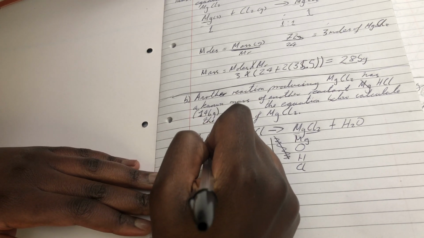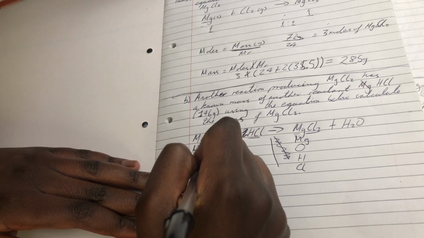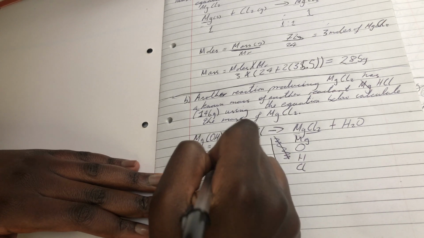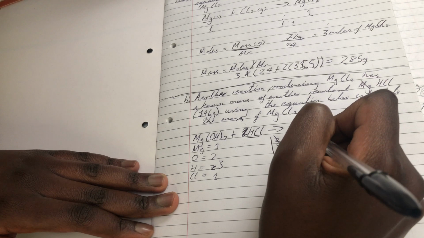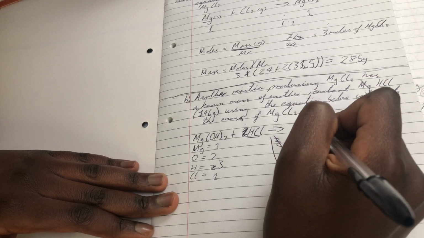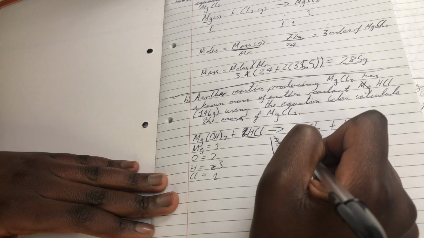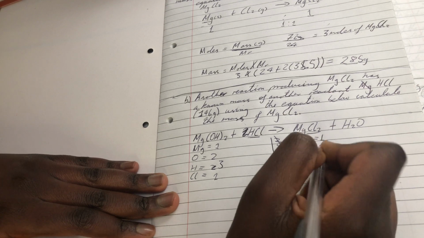But oxygen is 2 because it's OH2 all in that bracket. 2, hydrogen 3 because we have the HCl there as well. So that's 3, and that is equal to 1 here. So then other side, your magnesium is 1, oxygen 1, hydrogen 2, CO2 is 2.